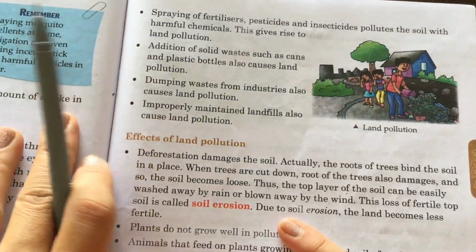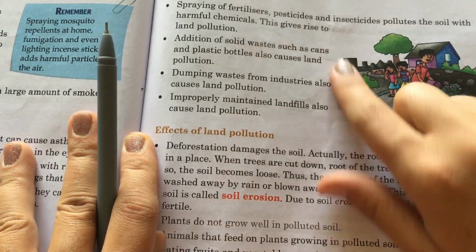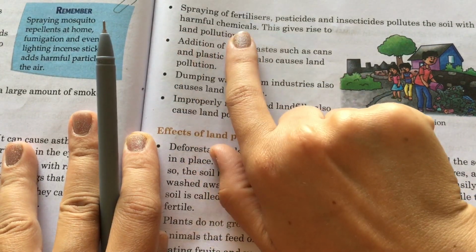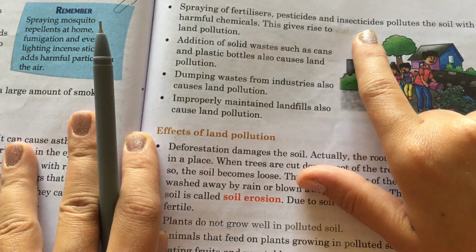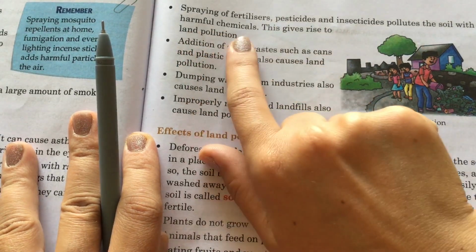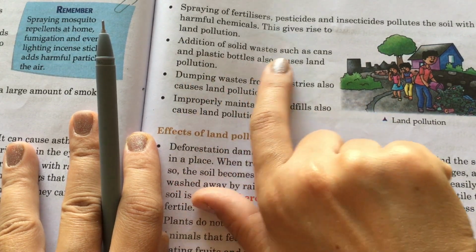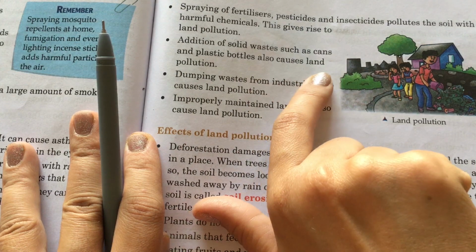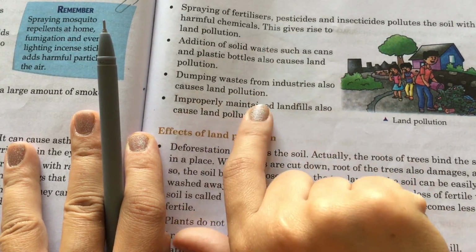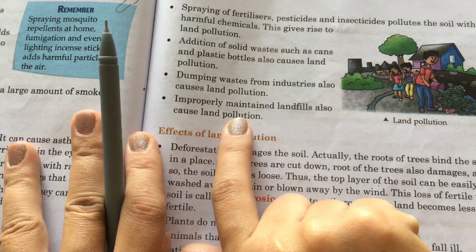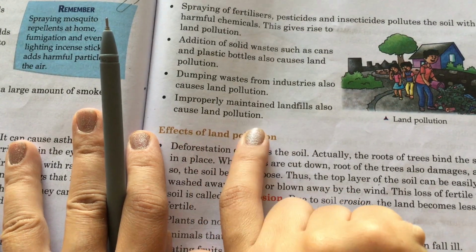Spraying of fertilizers, pesticides, and insecticides pollutes the soil with harmful chemicals. This gives rise to land pollution. Addition of solid waste such as cans and plastic bottles also causes land pollution. Dumping wastes from industries also causes land pollution. Improperly maintained landfills also cause land pollution.